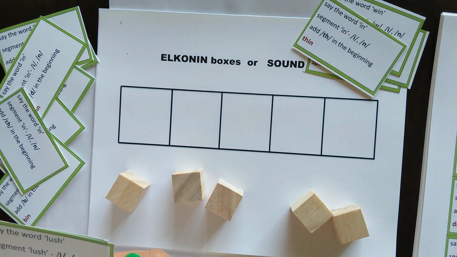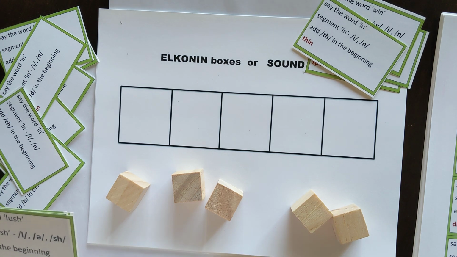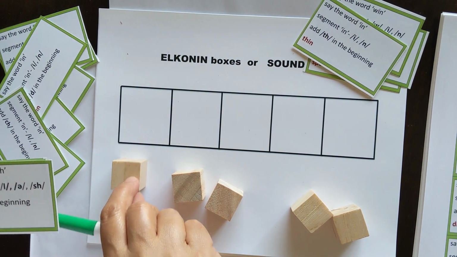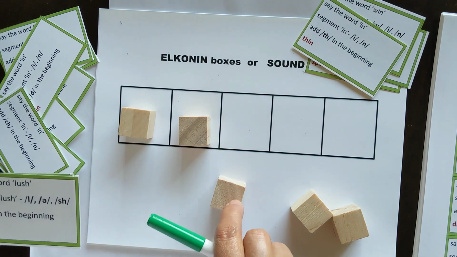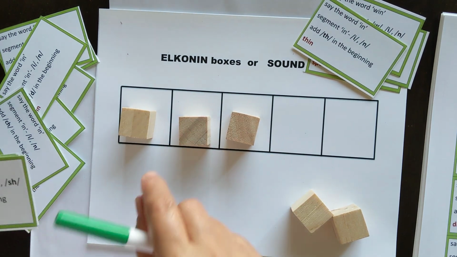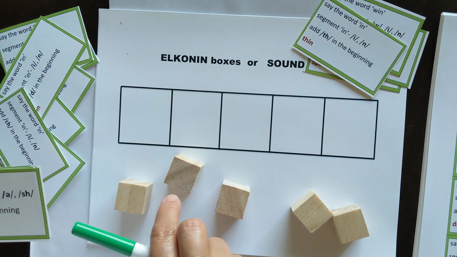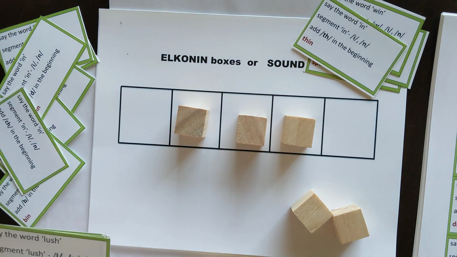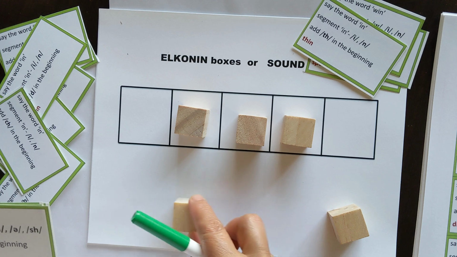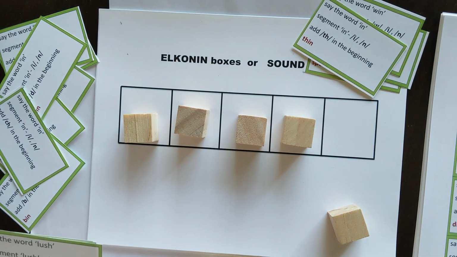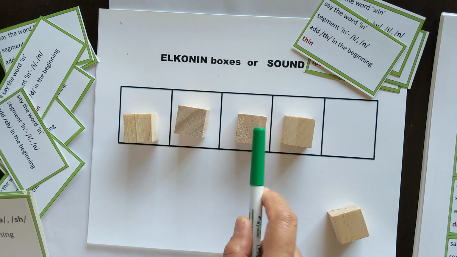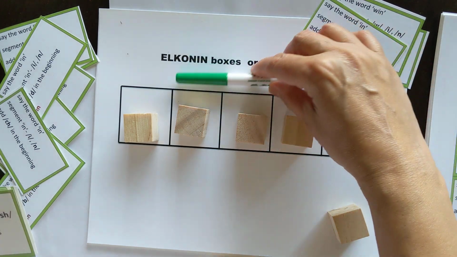Say the word lush. Children repeat lush. Segment lush. Lush. Add b in the beginning. Now say the word blush.